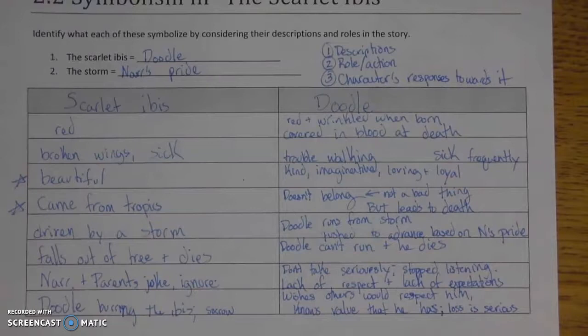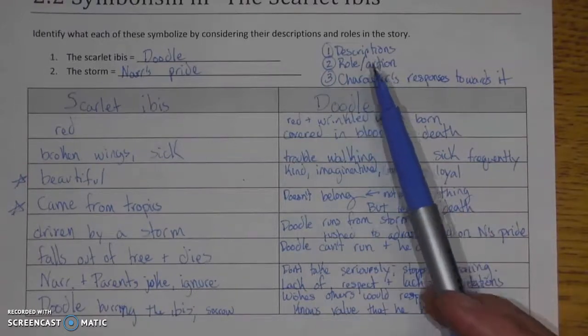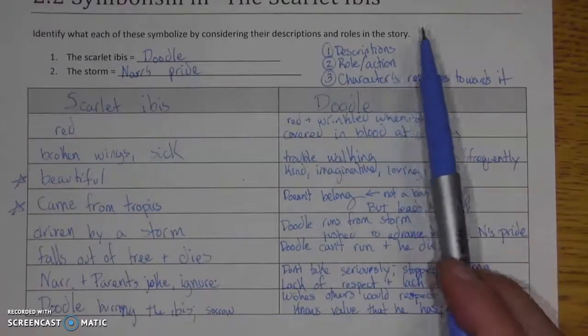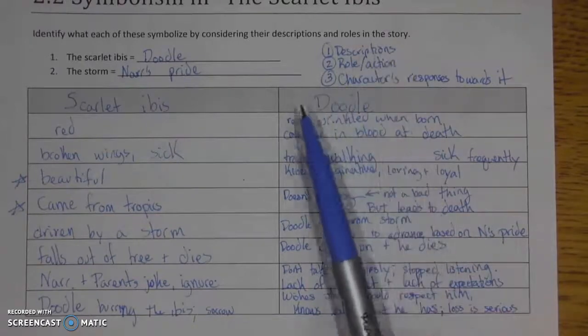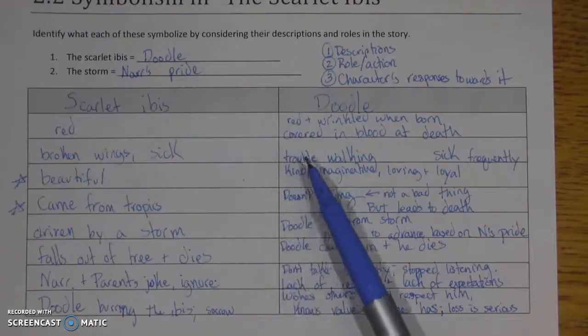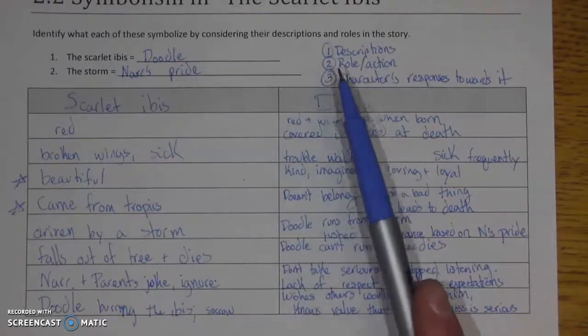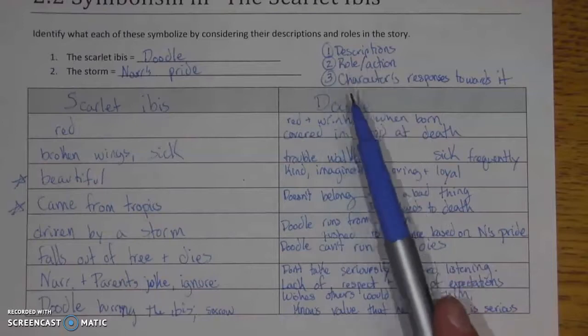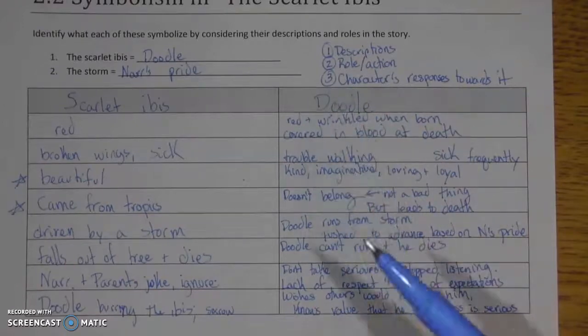And that's one way you can deepen a symbol. Again, make sure that you address each of these. Don't get too caught up with descriptions, which often will only lead to surface level connections between a symbol and what it represents. And don't only do what it does, but also look at those characters' responses.